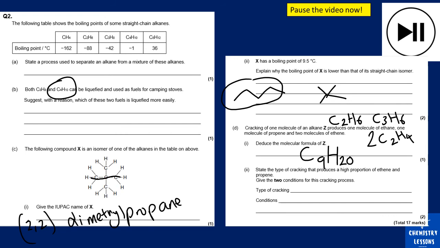State the type of cracking that produces a high proportion of ethene and propene. Give 2 conditions. Right, so this is where we're asked for the 2 different types of cracking. Now, because we've made 1 propene and 2 ethene, so we've made 3 molecules of alkenes here and 1 molecule of alkane. So I would call this alkene rich. Therefore, it must have been thermal cracking.